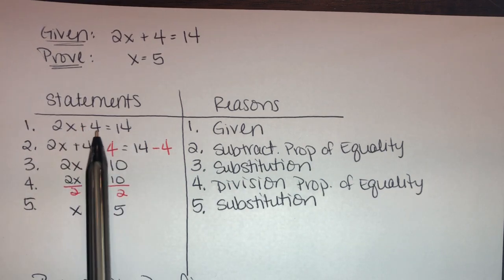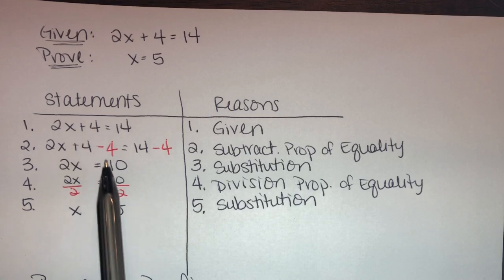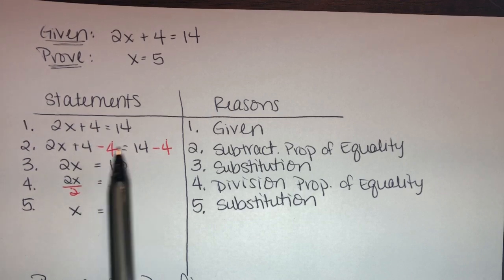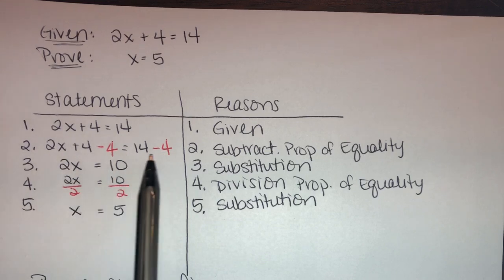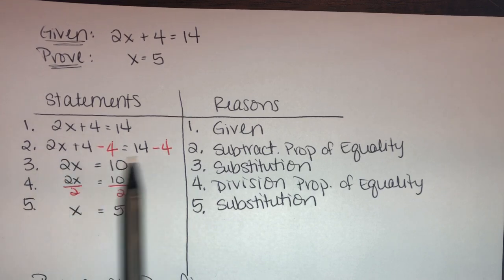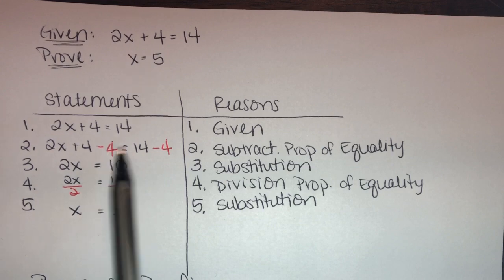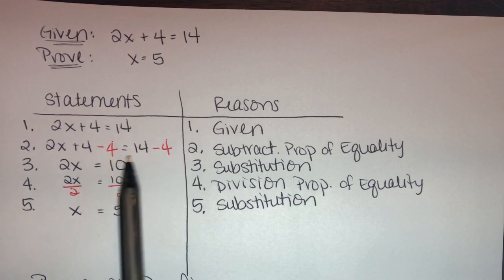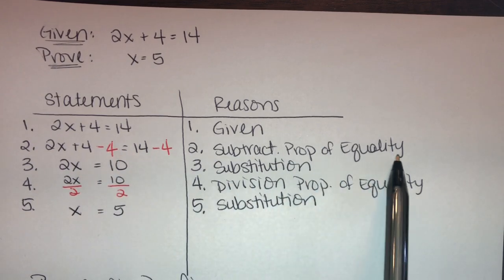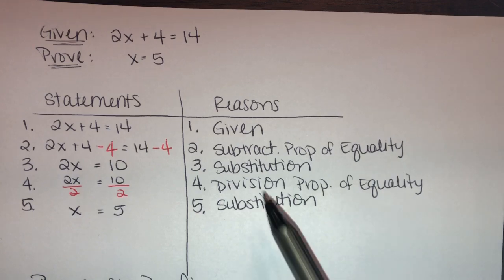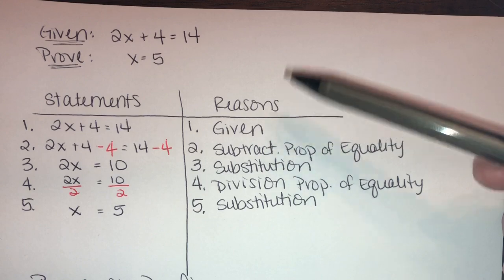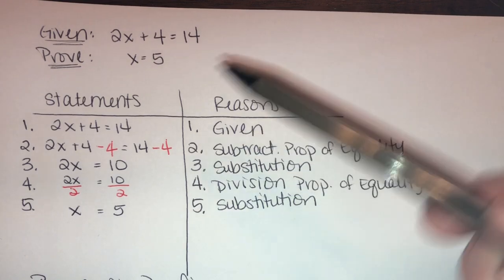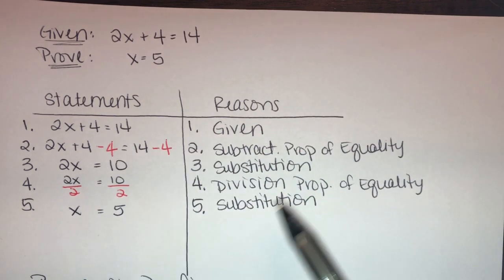Line 2, what's the next thing I have to do to solve for x? I've got to get rid of this 4, right? So to get rid of plus 4, I subtract 4, and whatever I do on one side of the equal sign, I have to do to the other. So this is my step 2. And why did I do that? What's my reason? Why did I subtract 4 from both sides of the equal sign? Because of the subtraction property of equality. And we're not focused on that. We actually are going to get into algebraic proofs in the next lesson. But here I'm just showing you the logical progression so that we can put it into a paragraph.